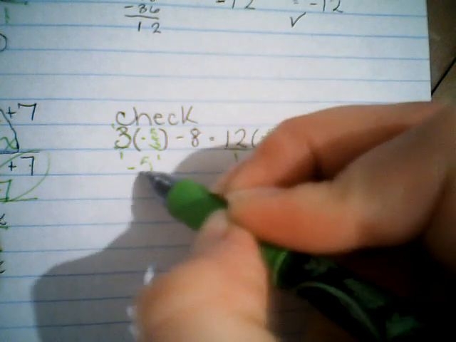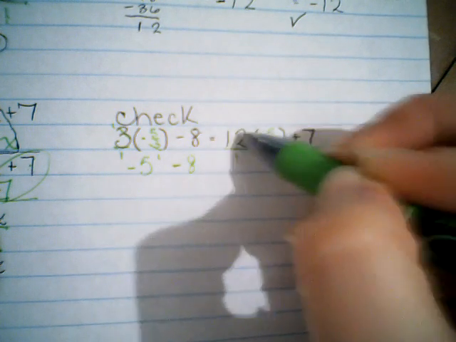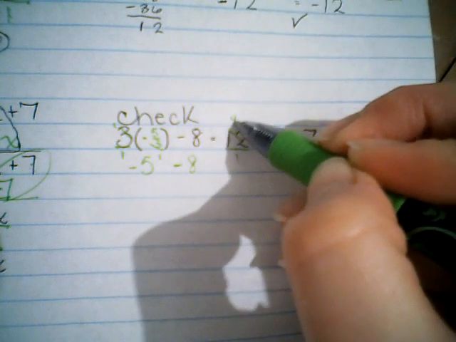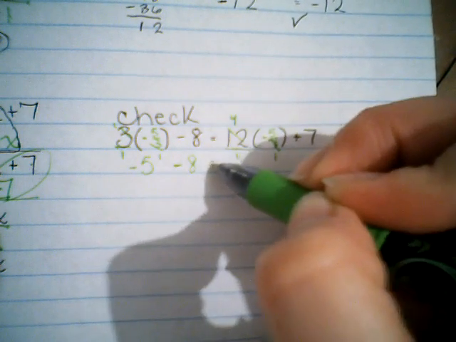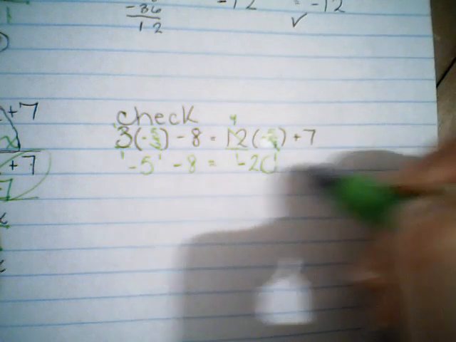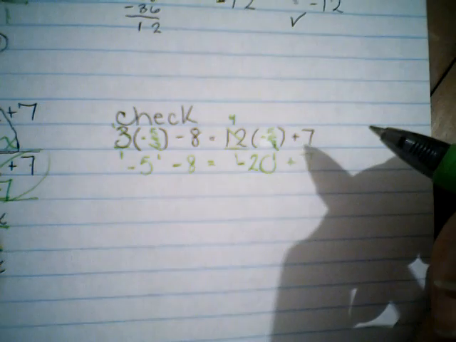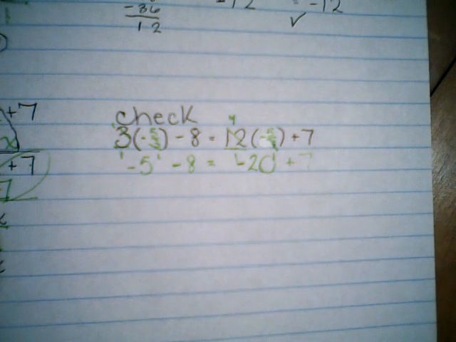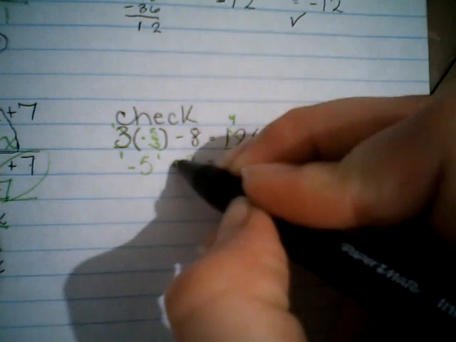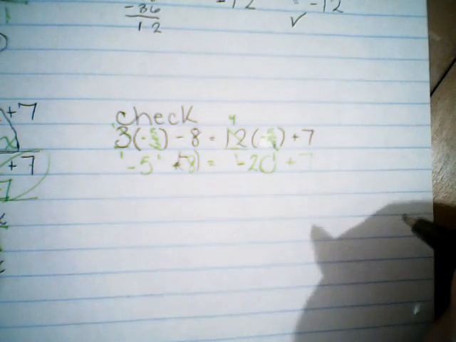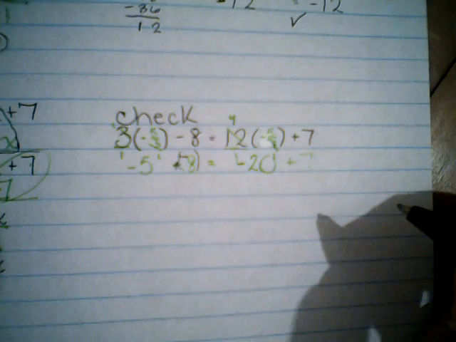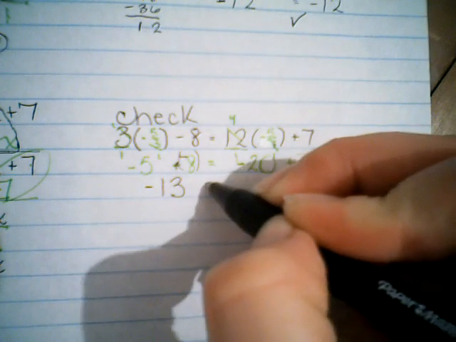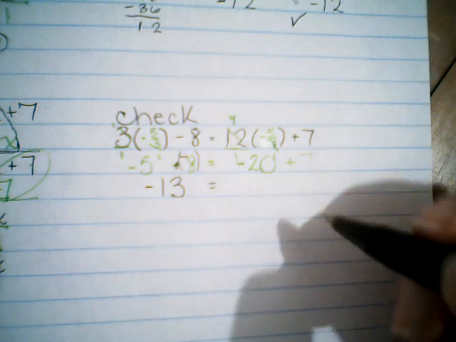So I have negative 5 minus 8. These will also simplify, they're both divisible by 3. So there's a 1 and that's a 4. 4 times negative 5 is a negative 20 plus 7. So I have negative 5 minus 8, or negative 5 plus negative 8. I can look at it that way too. A negative 5 plus negative 8 is going to be a negative 13. The equal sign should come down, always, always.